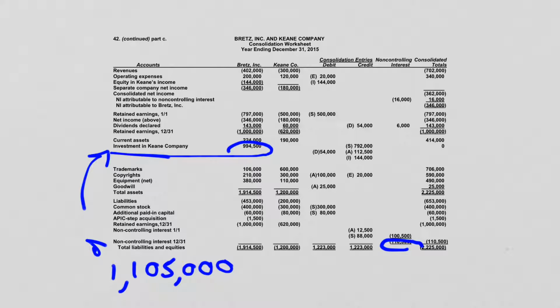You get 110.5, which happens to be the ending balance of the non-controlling interest in the equity section. That's not magic, my friends, even though it looks like magic. So the end-of-year investment account on the books of the parent represents 90% of the total equity of the consolidation statement. Of the total equity of the consolidated statement, 90% is going to be shown as part of the parent. 10% will be part of the non-controlling interest, hence that number.